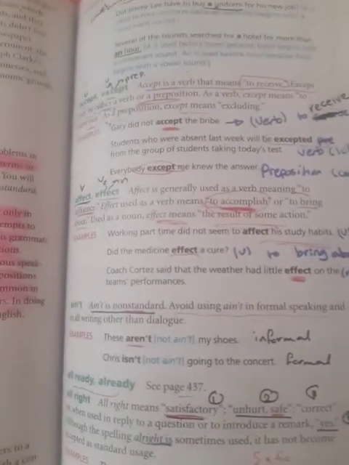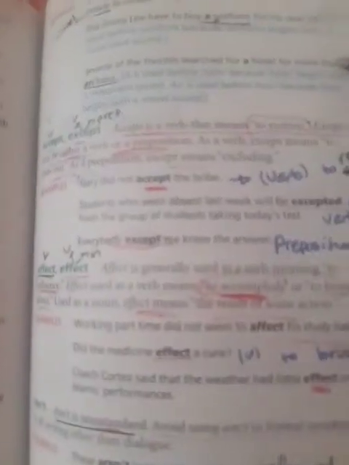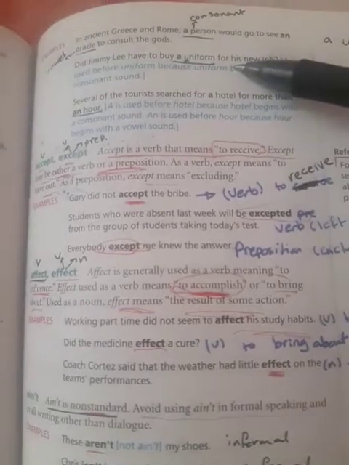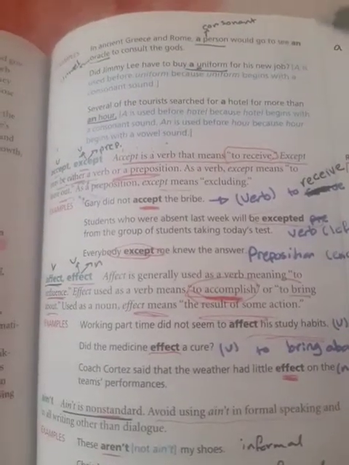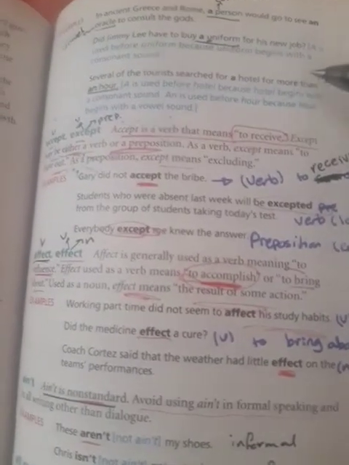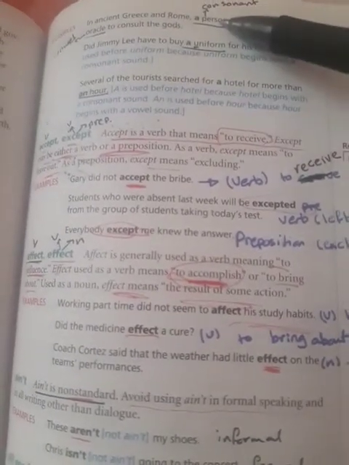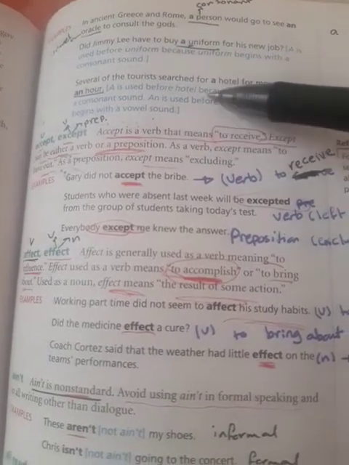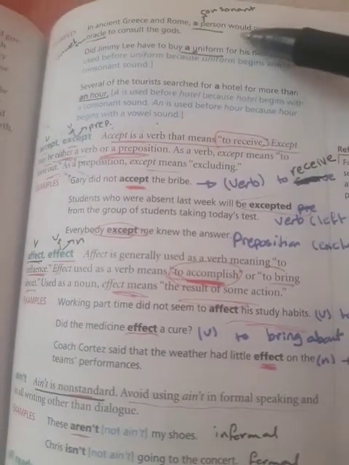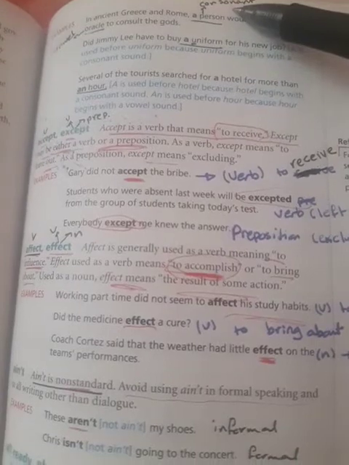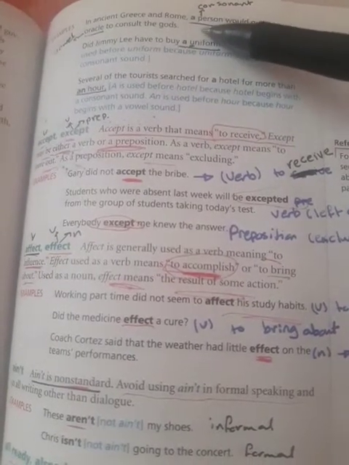Now, I want you to move to page 283 and look at these examples. Now you know the rule of using the indefinite articles, right? Look at these underlined examples. A person: you know that P is a consonant, not a vowel, so you can use a before it.